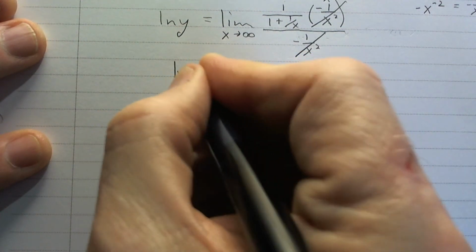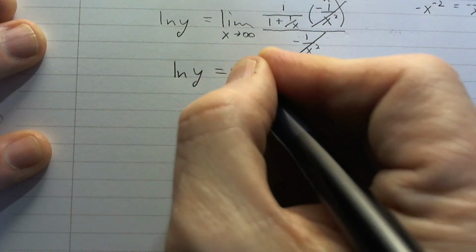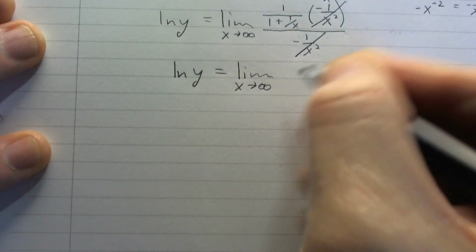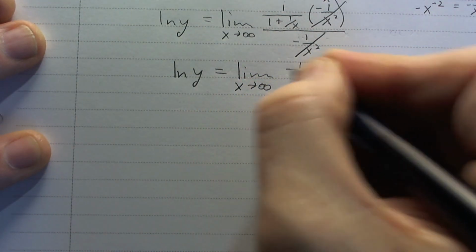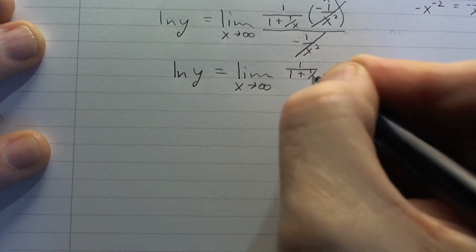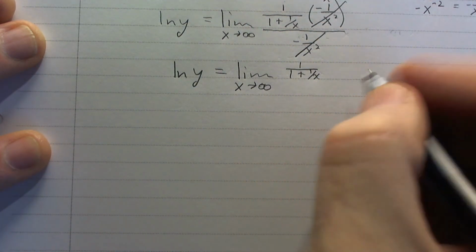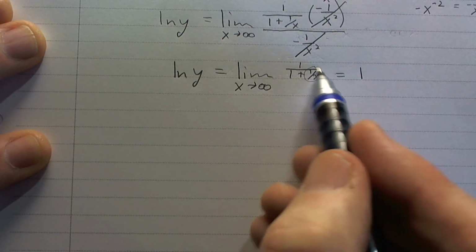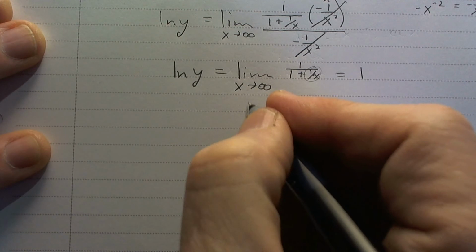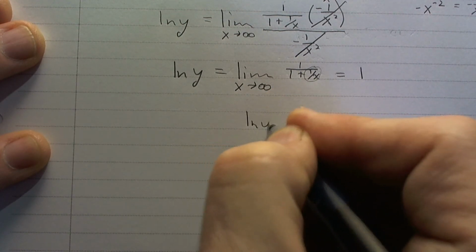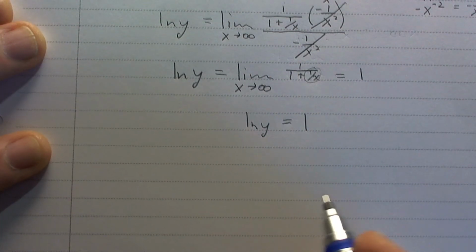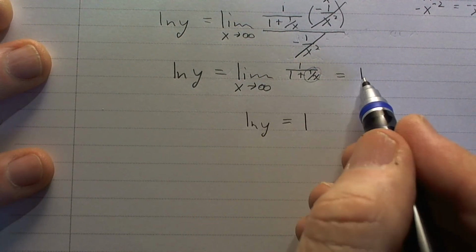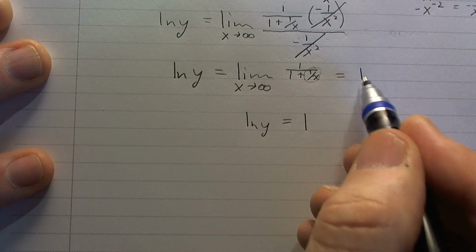We've got the log y equals the limit as x goes to infinity of 1 over 1 plus 1 over x. Well, if x goes to infinity, that's just going to be 1, right? Because this part right here goes to 0. So now we have the log y equals 1. Now don't forget this part, because it's a common mistake. We would get here and say, we're done. Move on to the next problem.